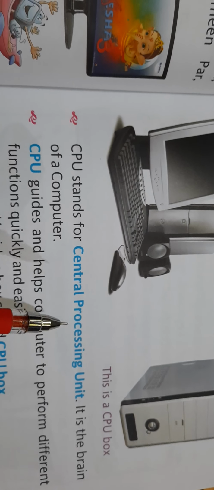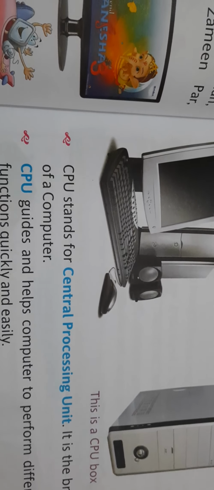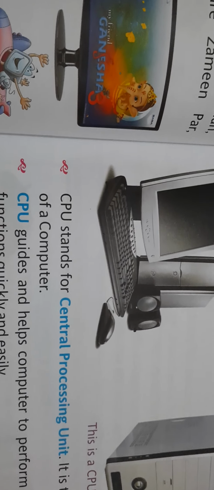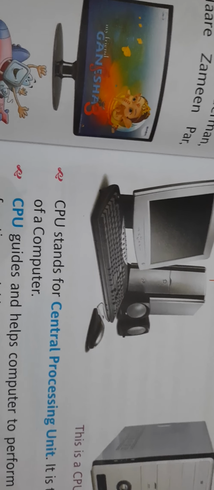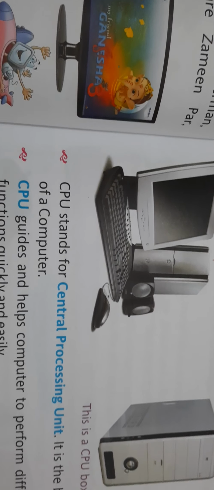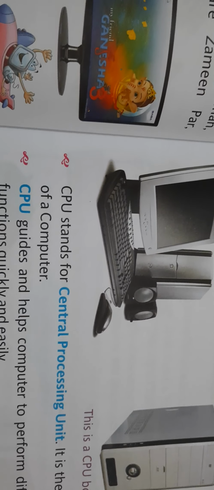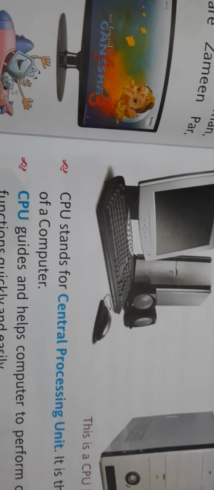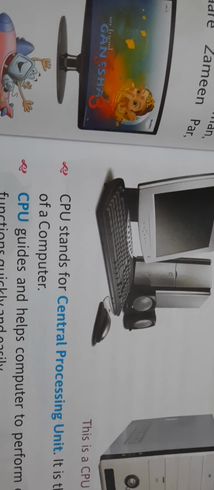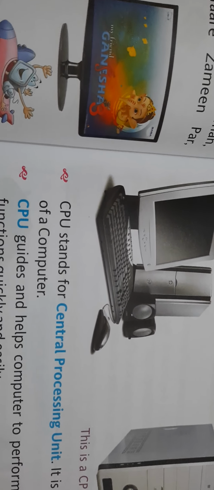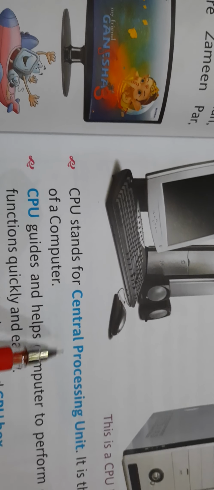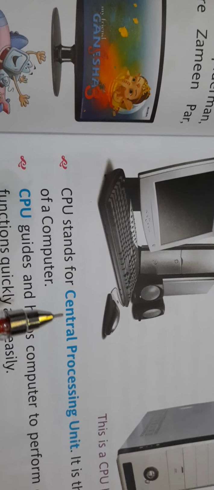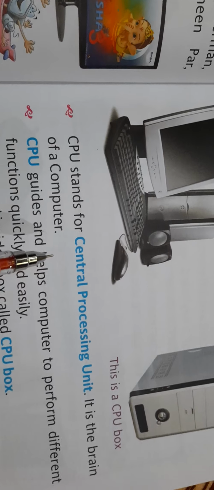Whatever we want to do by our body, whether we want to perform any function by hand or by legs or by eyes or by nose, we know that first the instructions will go to the brain, and only then it will be executed. We will be able to perform. Suppose if we want to pick up a glass using our hand, the brain will direct the hand that you have to do it. Same is the function of the central processing unit. The computer will be guided by the CPU to perform all its functions.